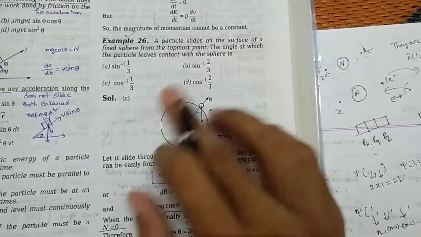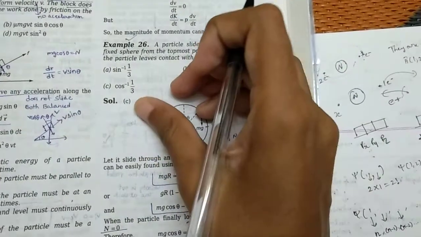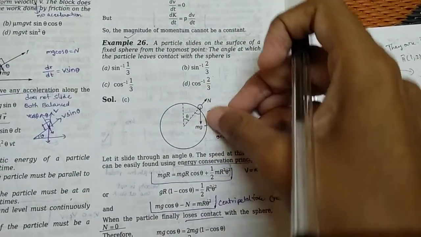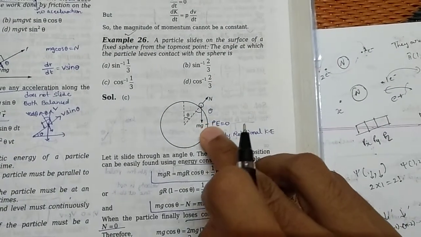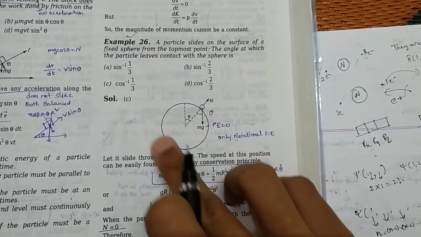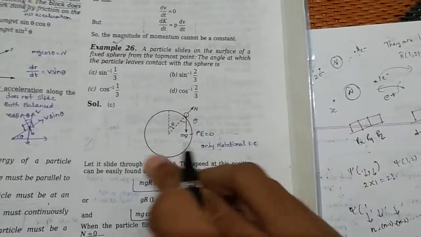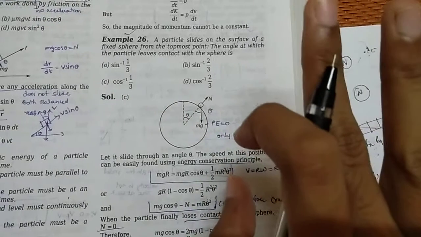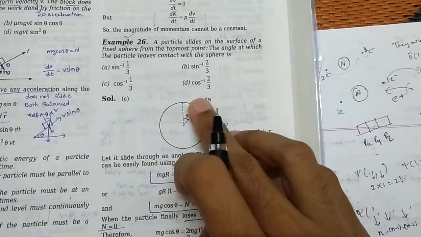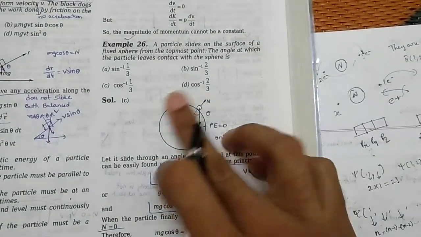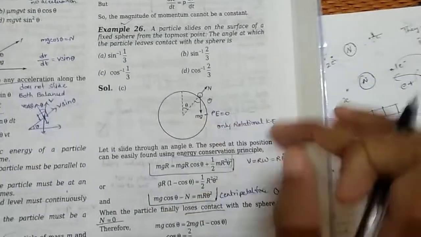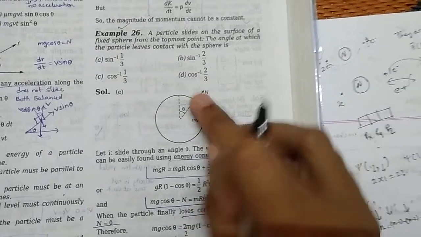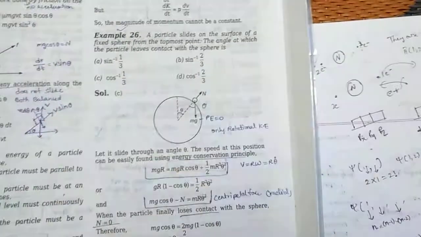When the particle is moving on the top and by the time it reaches here, it would fall down eventually. The particle is not going to move on the bottom part of the sphere like this. It would lose contact. If you want the particle to move without contact, we would forcefully have to catch it and make it move. However, it would lose contact on the upper half of the sphere itself.